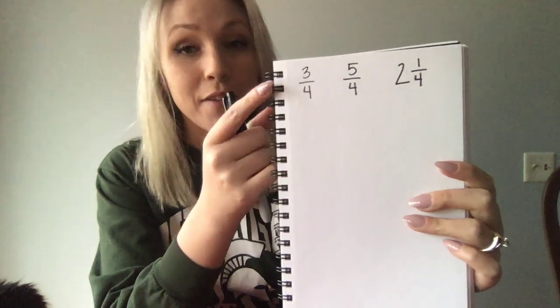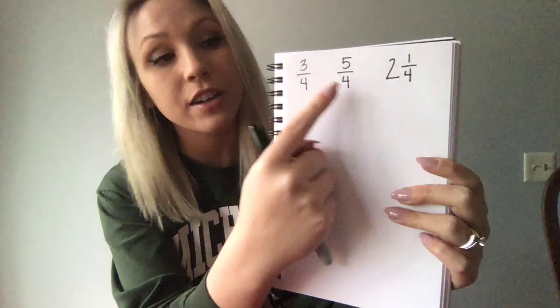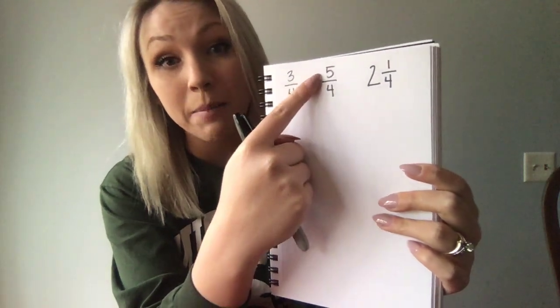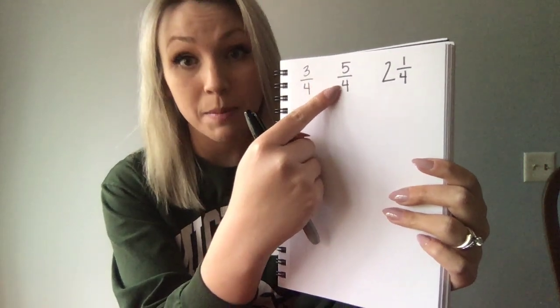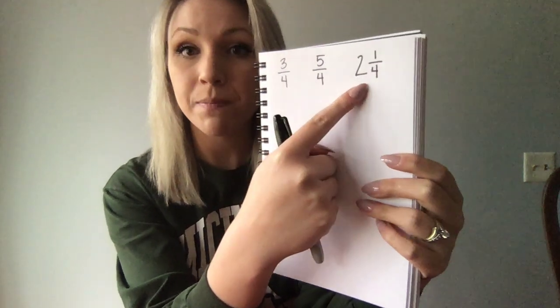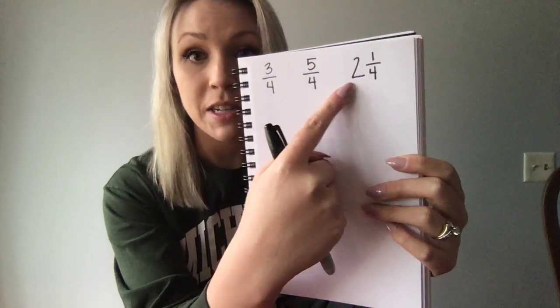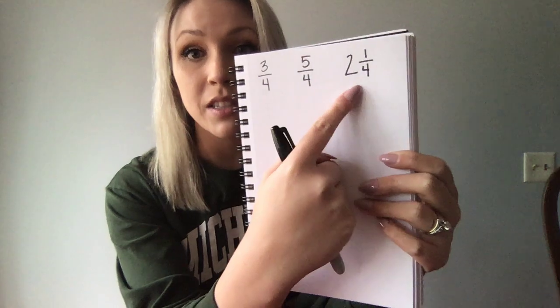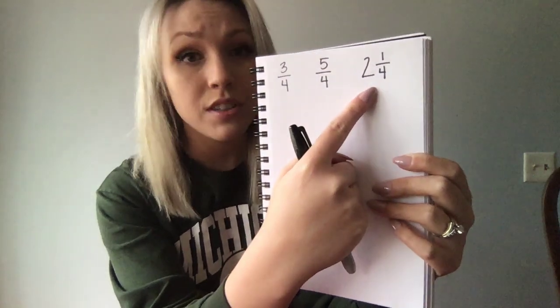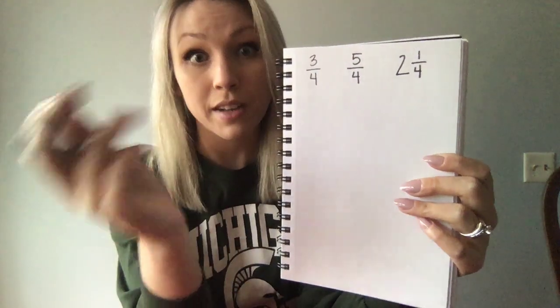All right, so a fraction is when the top number, the numerator, is smaller than the bottom number, the denominator, and a fraction is less than one whole. Now an improper fraction is when the numerator, the top number, is larger than the bottom number. That's a fraction that's greater than one whole. And then a mixed number is when there's a whole number with a fraction. So today we're going to be dealing with improper fractions and changing them into mixed numbers, because you should never leave a fraction as an improper fraction unless told otherwise.